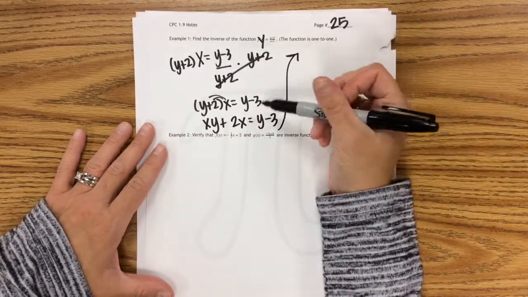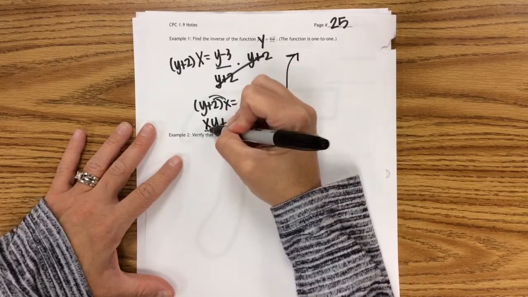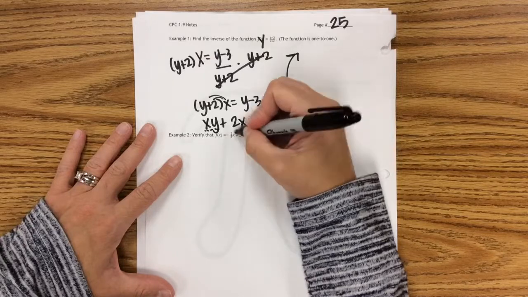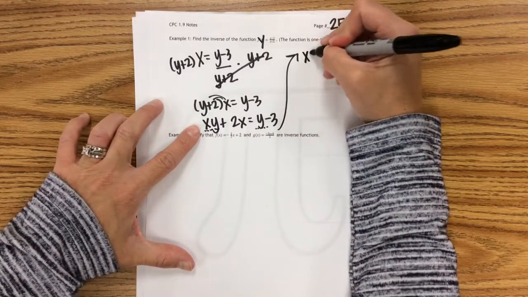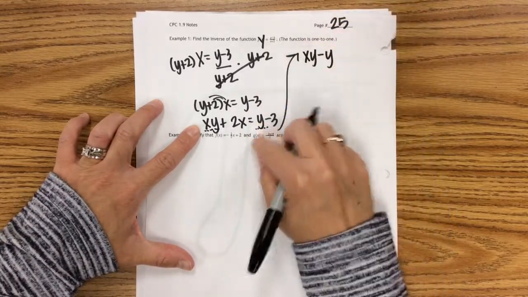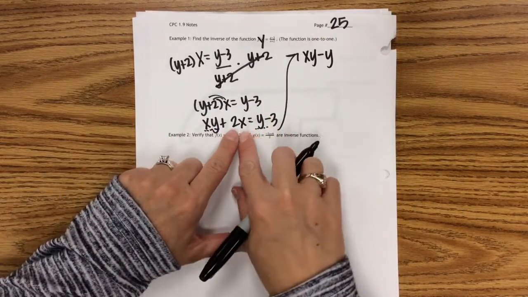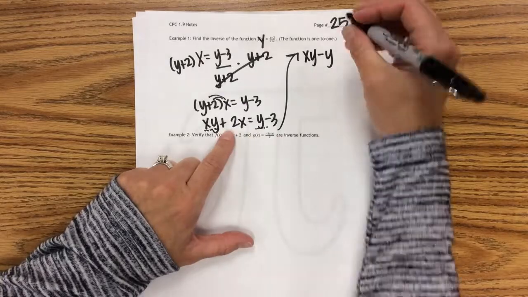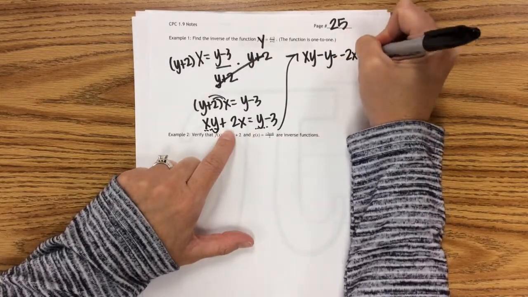The next thing I'm going to do to solve for y is try to get these two y terms that I have on the same side. So I'm going to subtract y over here. So I'd have xy minus y if I subtract this y over. I also want to get the 2x out of there because I'm trying to solve for y, so I don't want that there. So I'm going to subtract the 2x to this side.